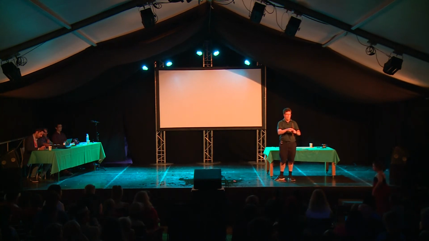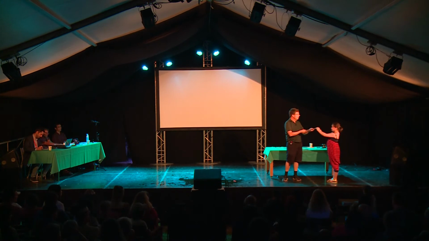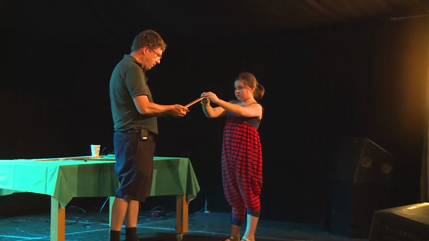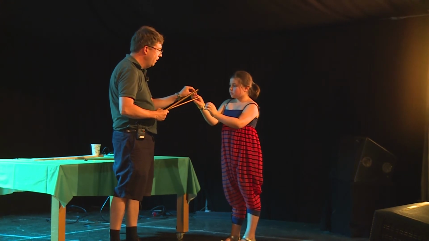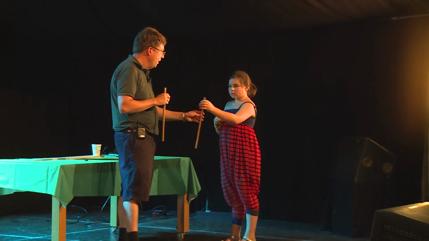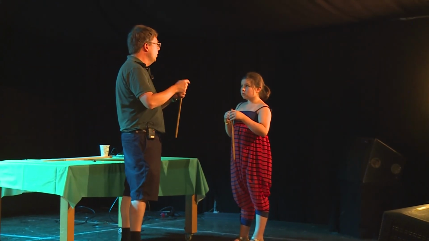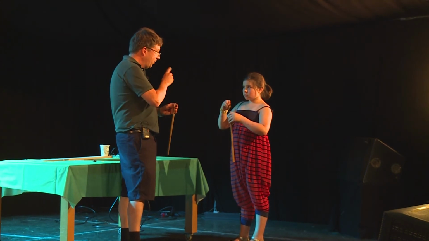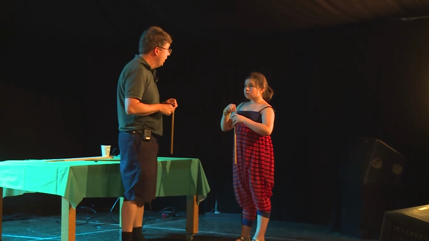And I have two copper tubes. You can see that they're tubes. Okay, and I have two sets of magnets. So I'm going to give you one set of magnet like this, and I'm going to give you a tube like that. And on the count of 3, 2, 1, you will put the magnet through the tube, and we will see which one is faster.